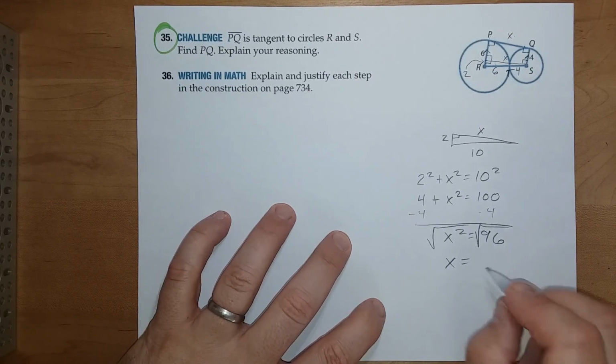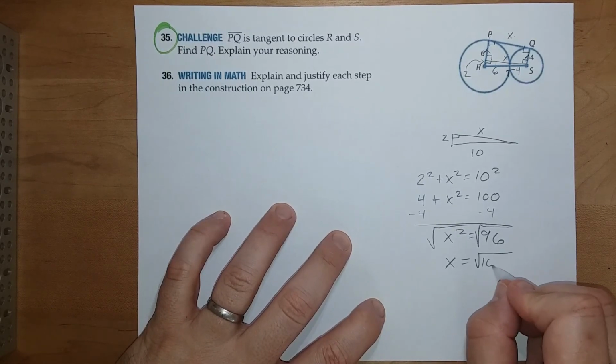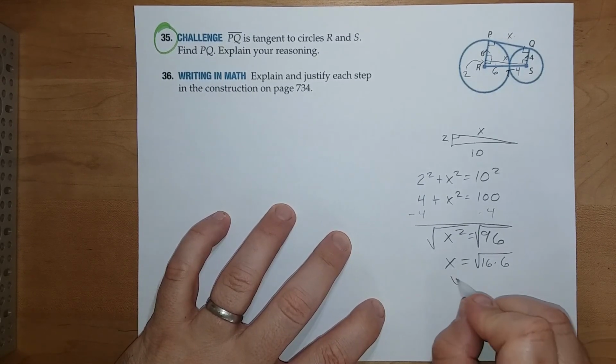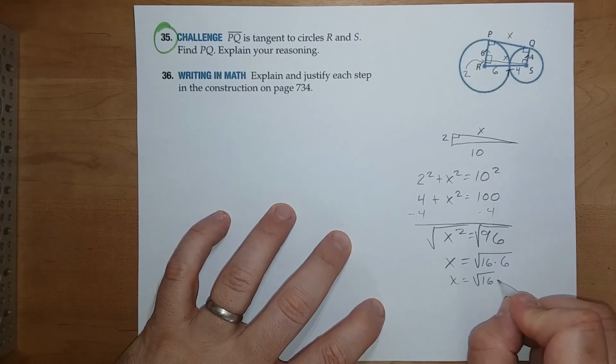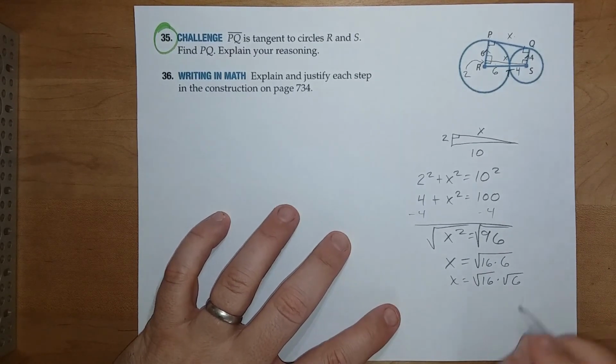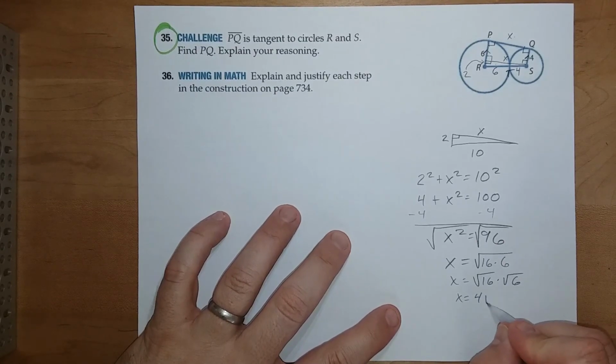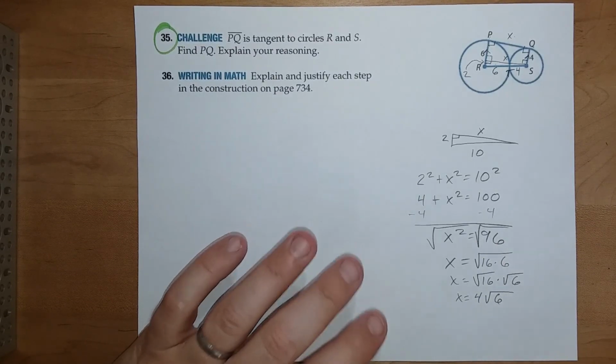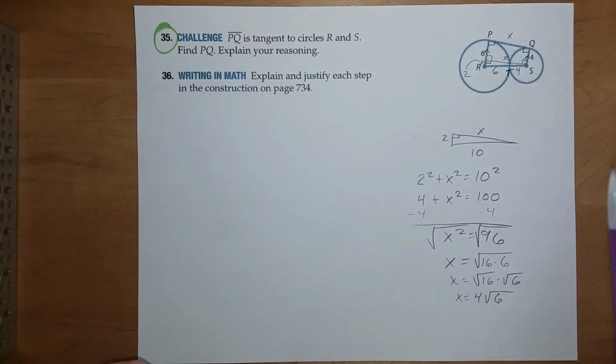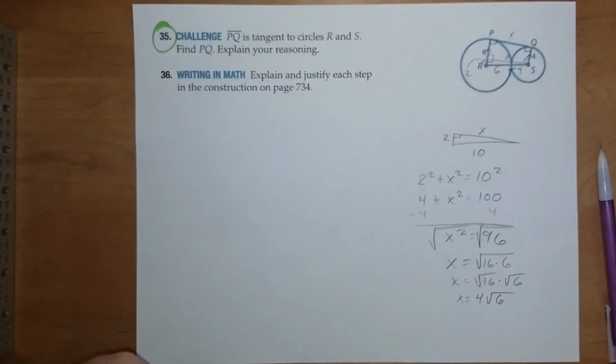How about the square root of 16 times 6? Because that can be simplified to, oops, what do we get? Square root of 16 is 4. So I think we get 4 square roots of 6. Good. That's a really cool problem.